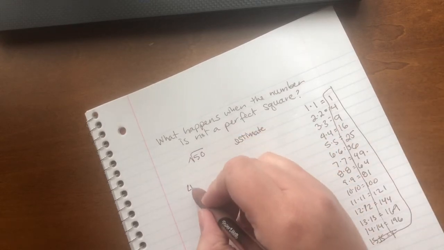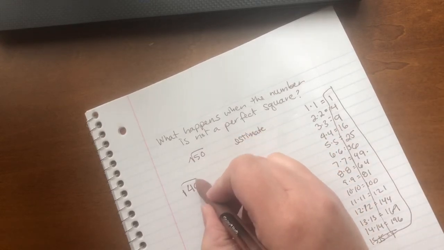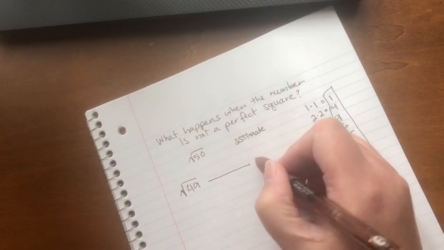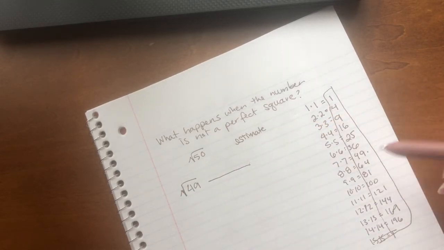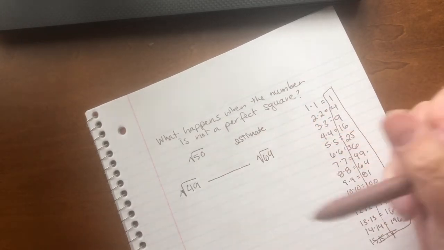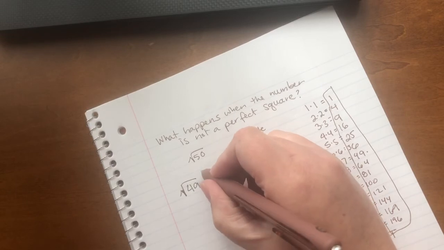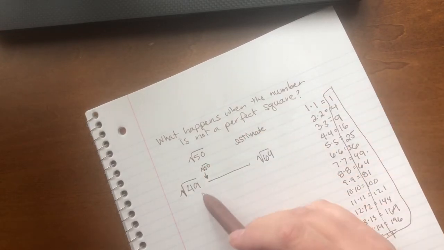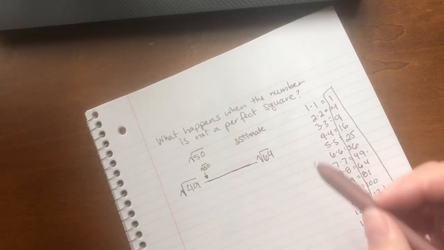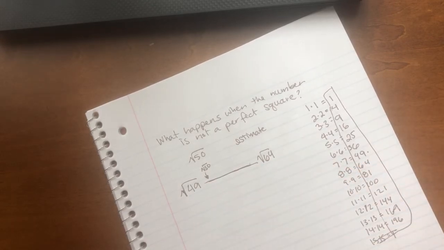So I'm going to say it's between the square root of 49 and the square root of 64, because 50 is right about here on my number line between the square root of 49 and 64.